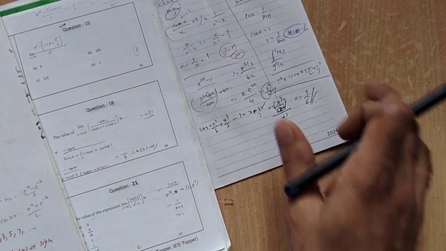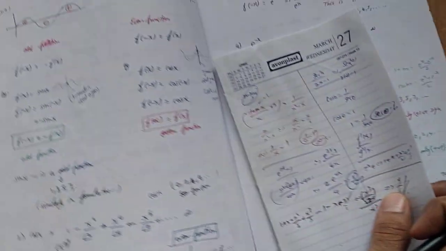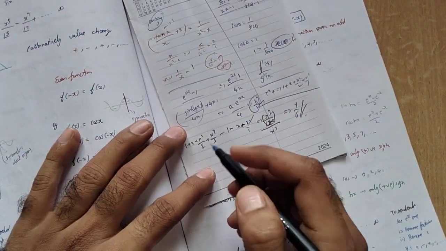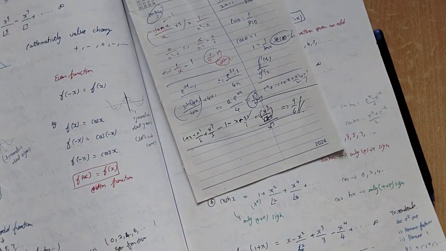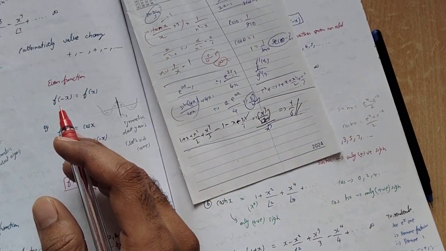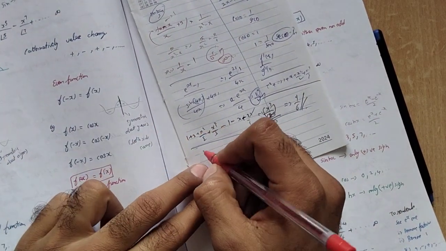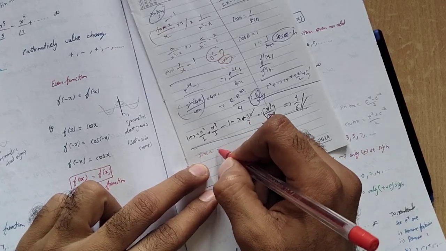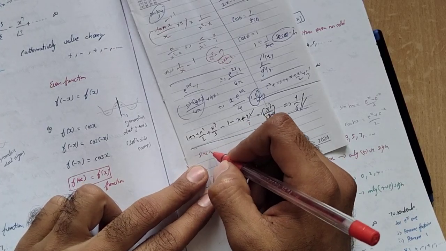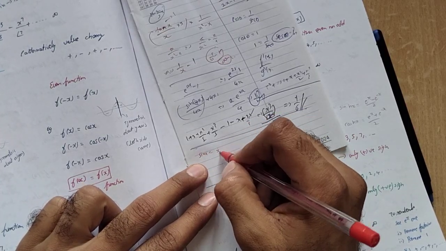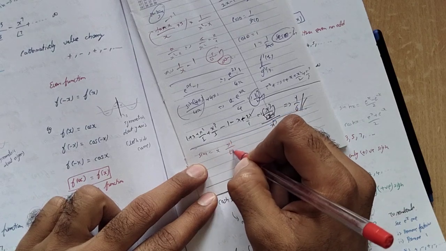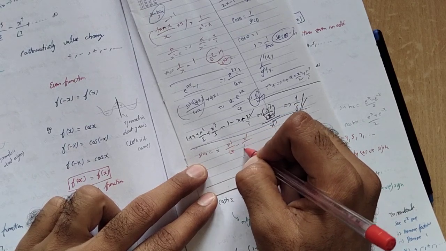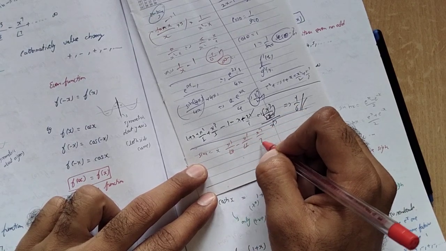So just a formula, we can keep it in memory. I will tell you the formula once again. What is the value of sin x? Sin x equals, since sin is an odd function, x minus x cube divided by factorial 3, x power 5 divided by factorial 5, x power 7 divided by factorial 7.